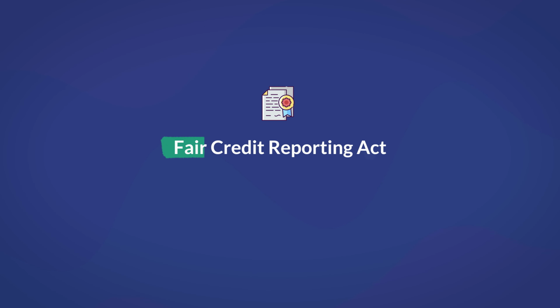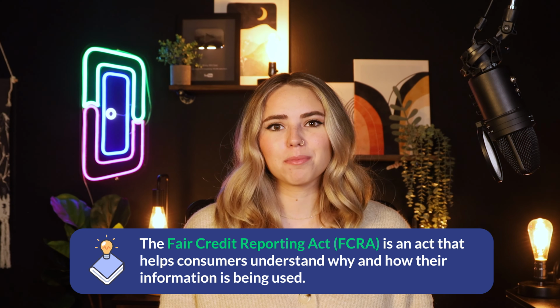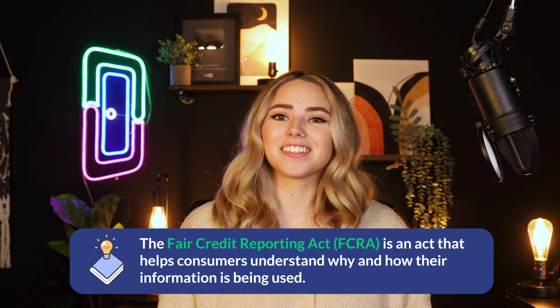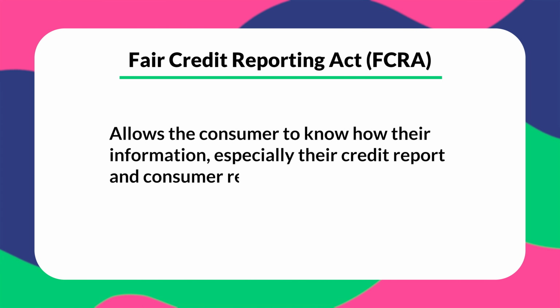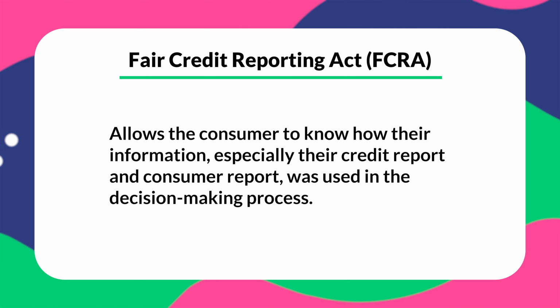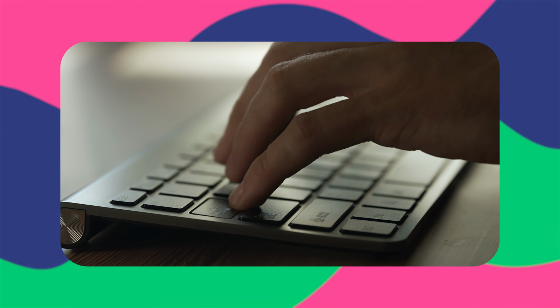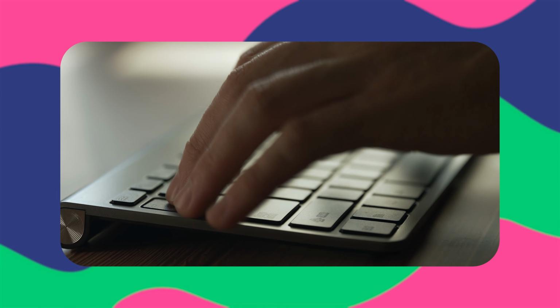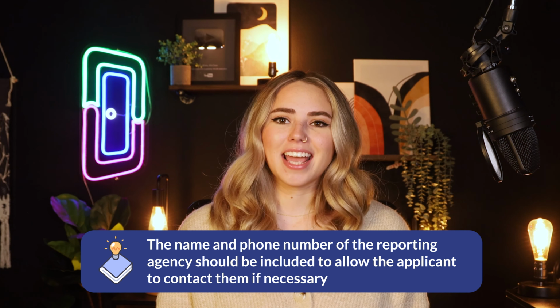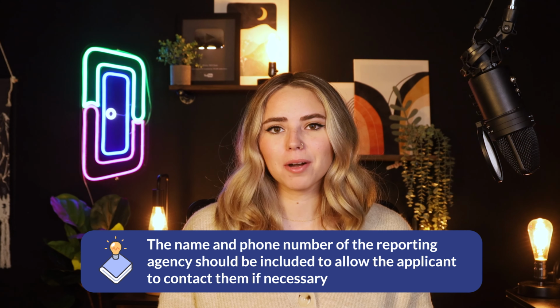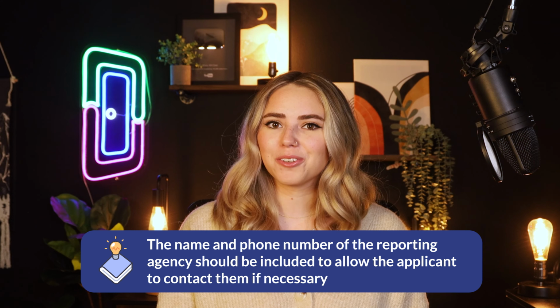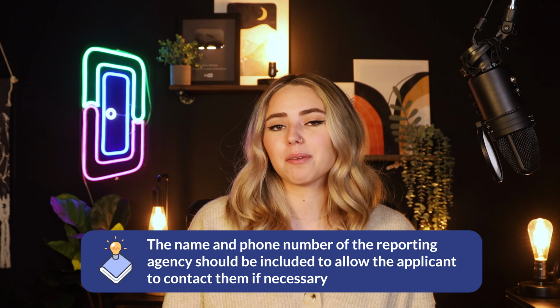The Fair Credit Reporting Act is an act that helps consumers understand why and how their information is being used. In this case, it allows consumers to know how their information, especially their credit report and consumer report, was used in the decision-making process. It is vital to include information about this act in your letter, along with information about the reporting agency where it was obtained. In this section, the name and phone number at minimum of the reporting agency should be included to allow applicants to contact them if necessary.